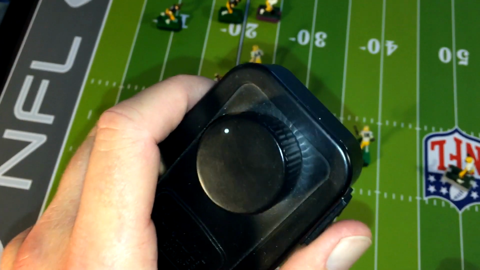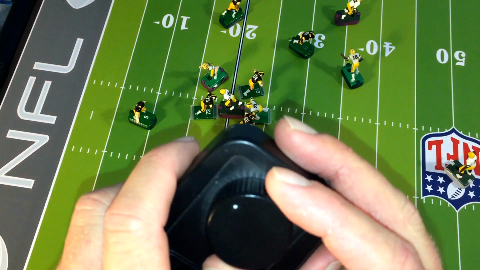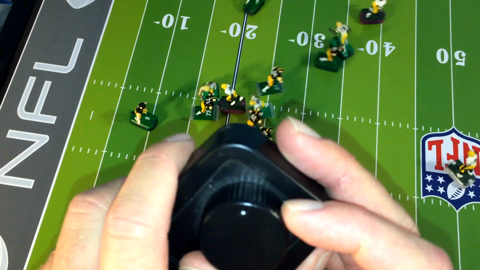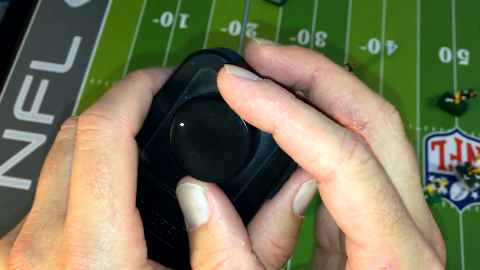You push the button on the side and you make the players go, and you can adjust the speed with this dial, make it go faster, make it go slower, or you can adjust the speed during the buzz.